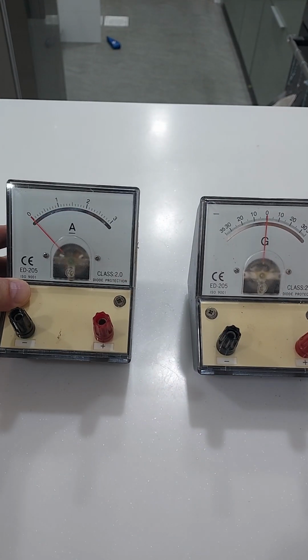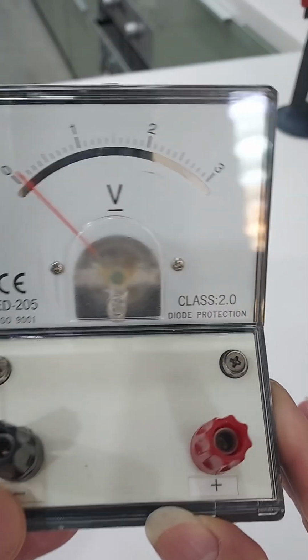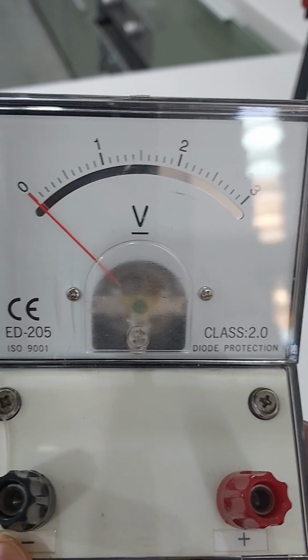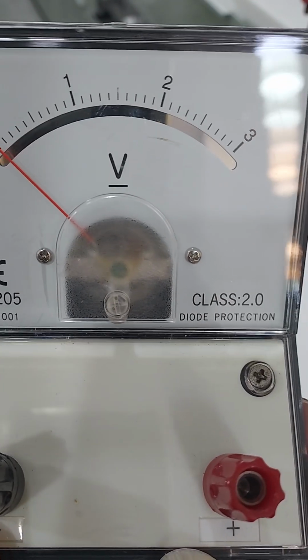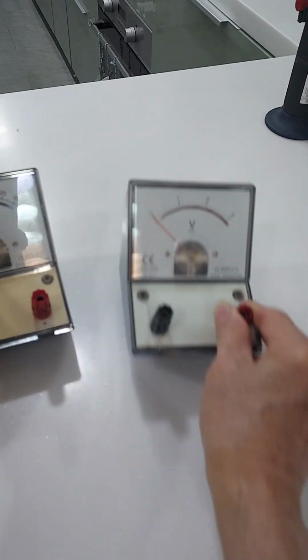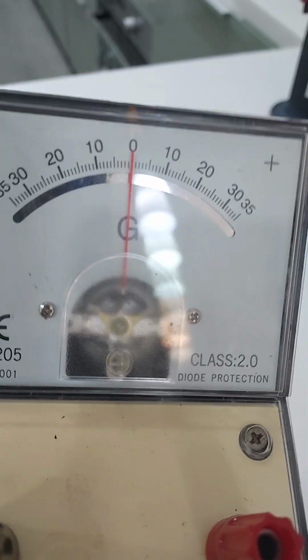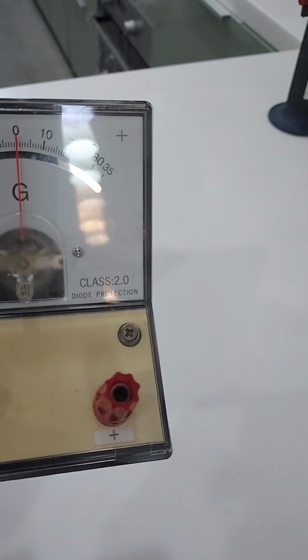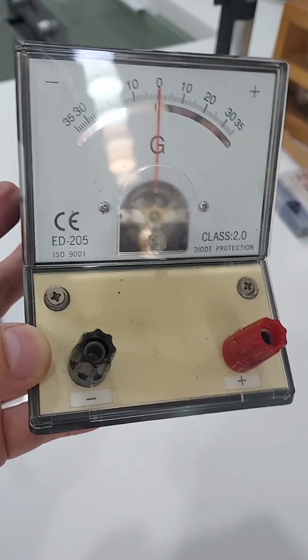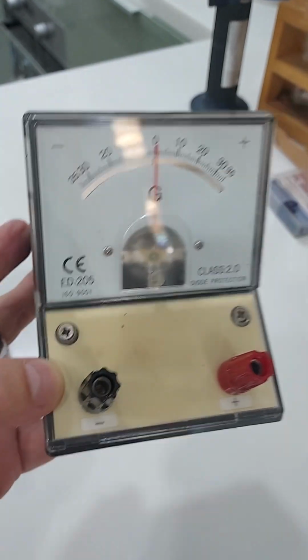What is a voltmeter? A voltmeter measures voltage or potential difference. Again, this measures up to 3 volts. Okay? And this is a very special meter called center zero. The zero is at the center. Center zero. G stands for galvanometer. Okay? G stands for galvanometer.